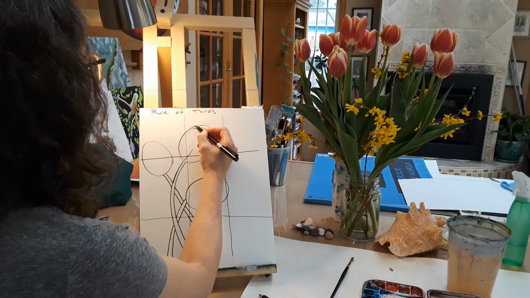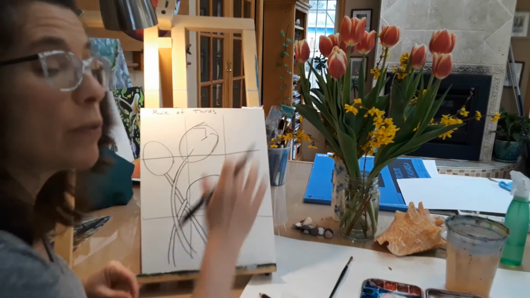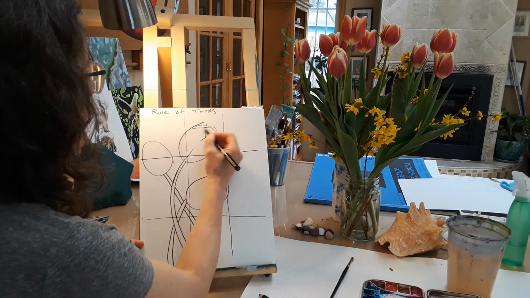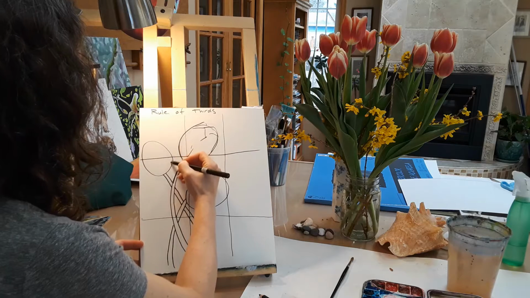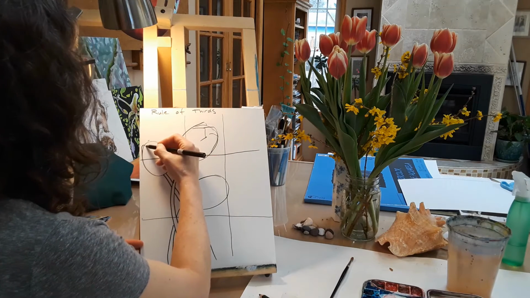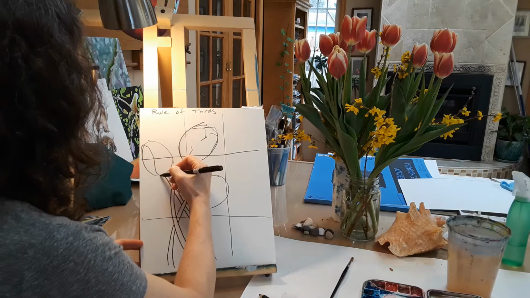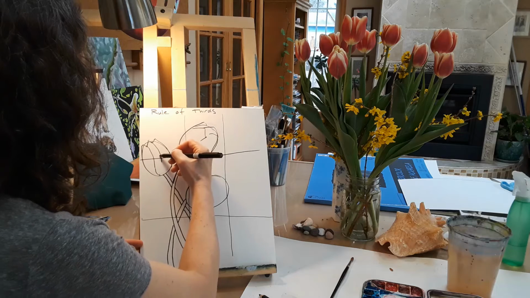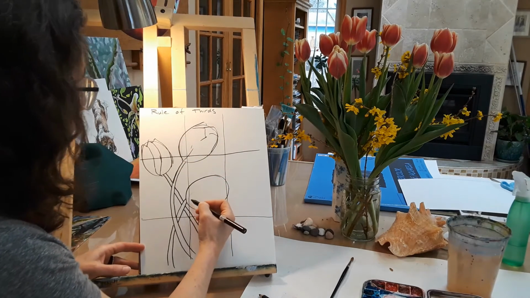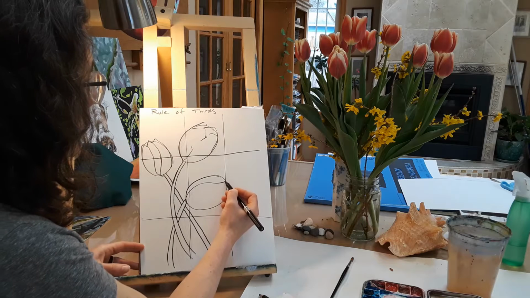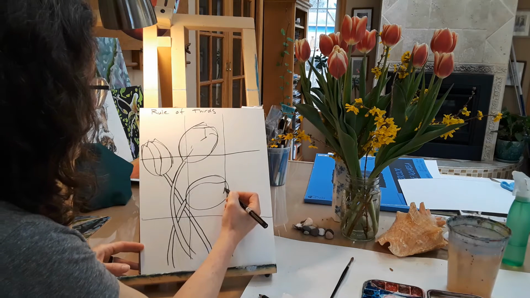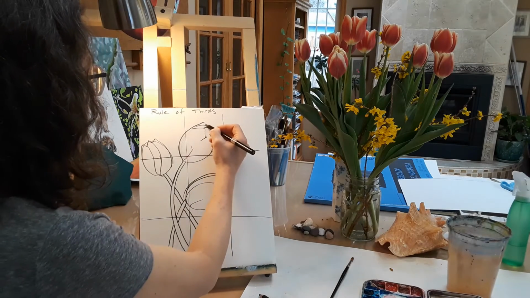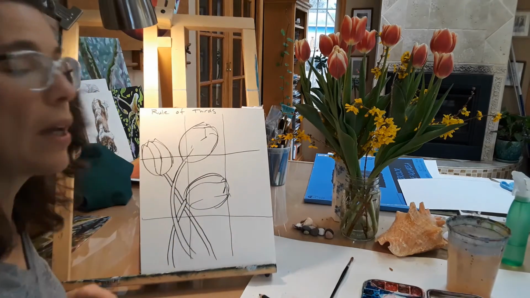Make them look realistic. You can do a composite of a number of tulips as you draw them, so you don't have to draw it looking exactly like the tulips that you see. And again, I might do this all in pencil before I start adding pen. Okay, so I have my tulips.